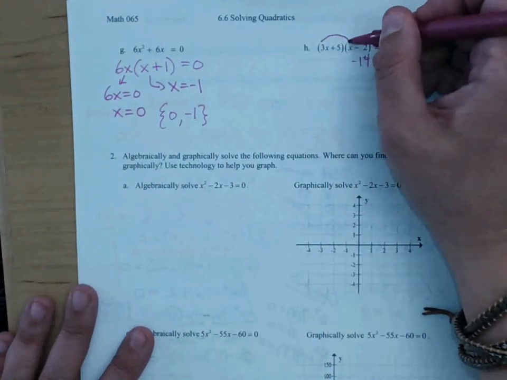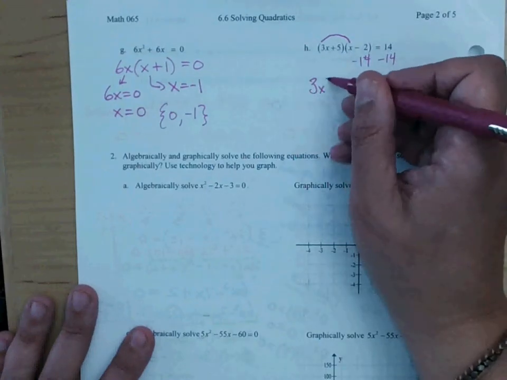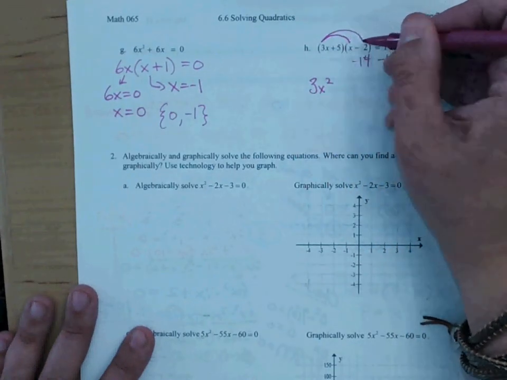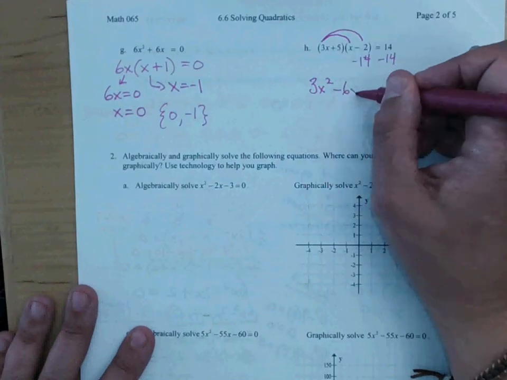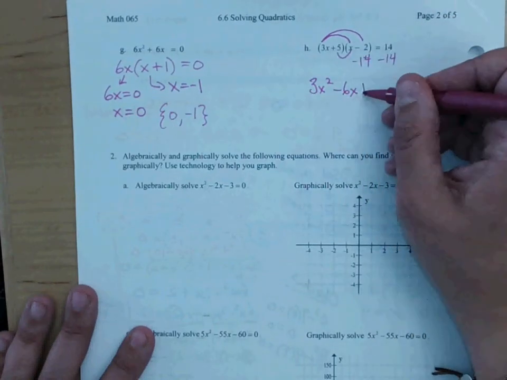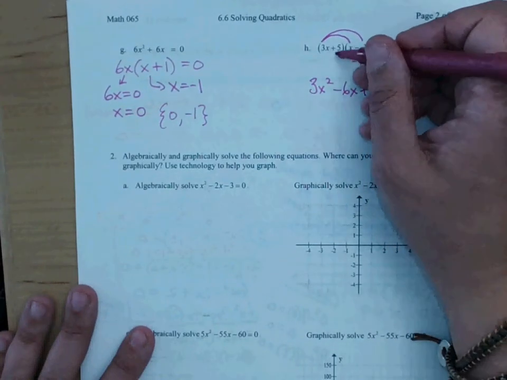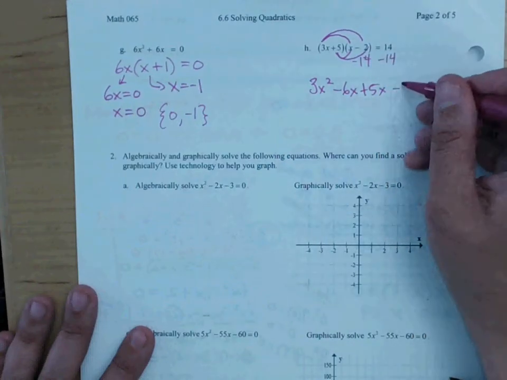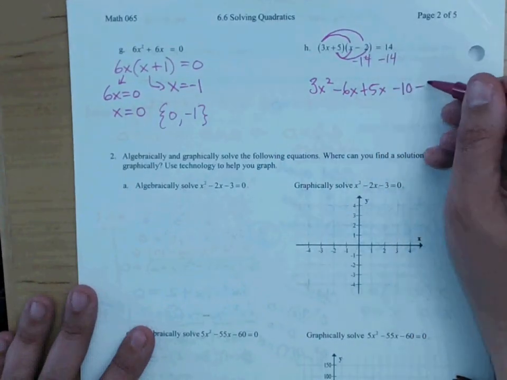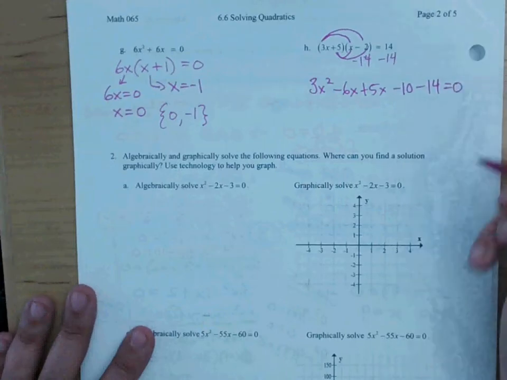So we would need to FOIL, so we would get 3x squared. Now keep your eyes on me, make sure I don't mess up. 6x. Oh, plus 5x, I get it. 5x, okay. Last is -10, and I'm going to subtract the 14 to set it equal to 0.